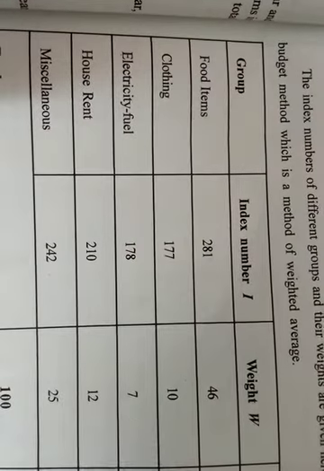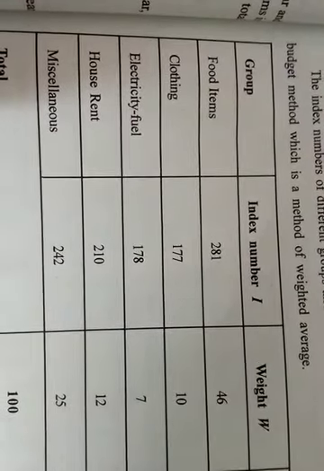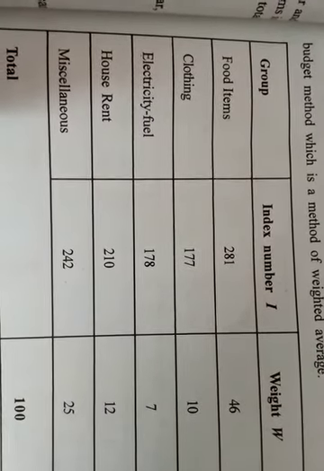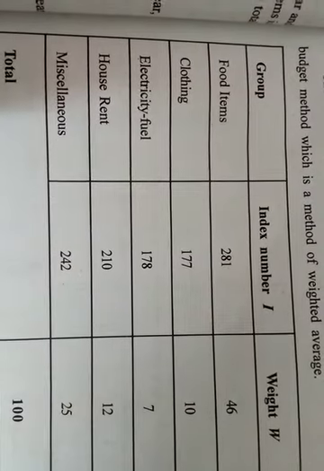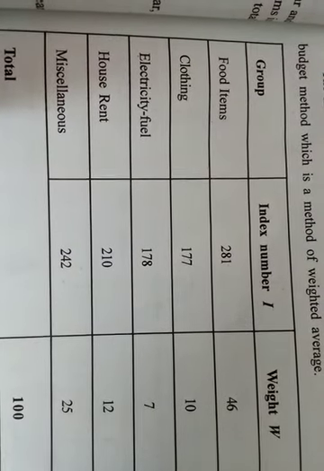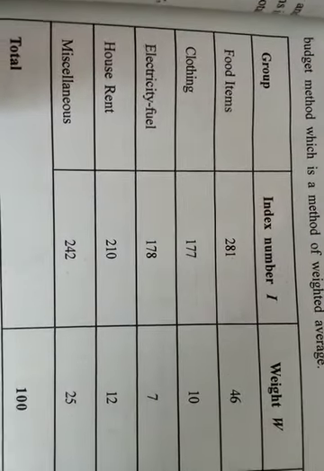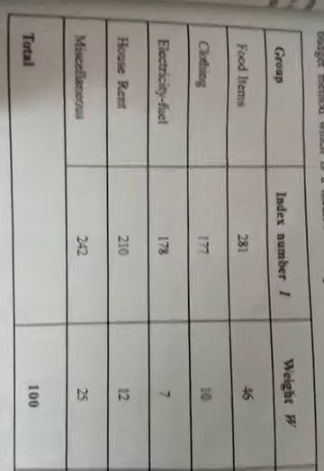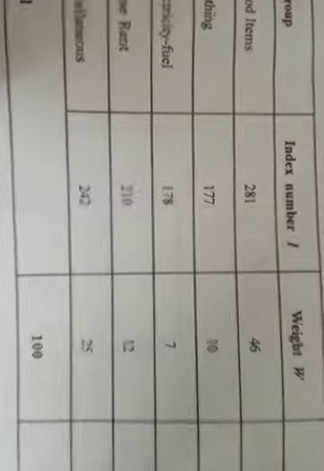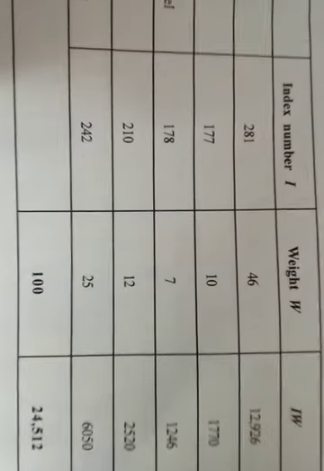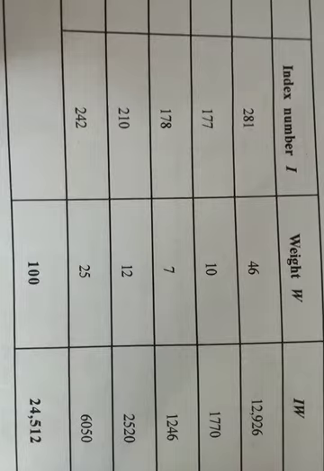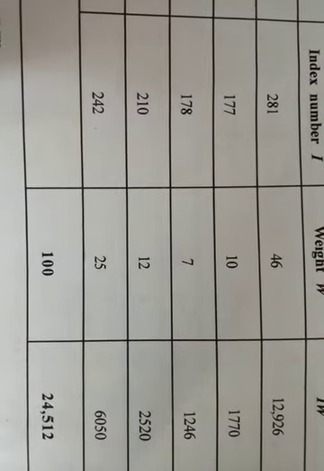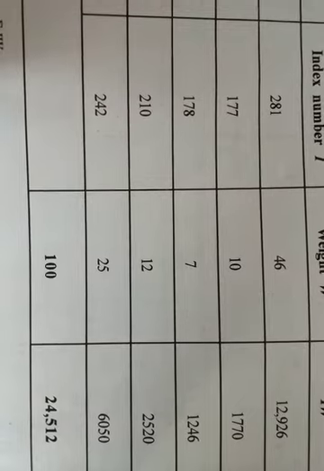Group: food items, clothing, electricity, house rent and miscellaneous. Index number is already given as 281, 177, 178, 210, 242. Weight also is available: 46, 10, 7, 12, 25. Total weight or summation of weight is 100. Now what do we do? We find out IW. Multiplying these two columns, I and W, we get these figures, and the summation is 24,512, which is sigma IW.